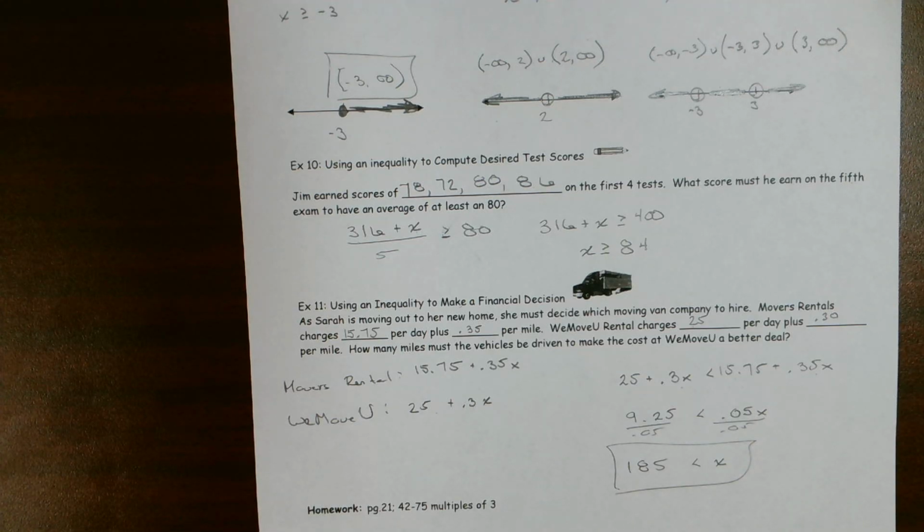Okay, if she's moving any less than 185, then she wants to go with Movers Rental.